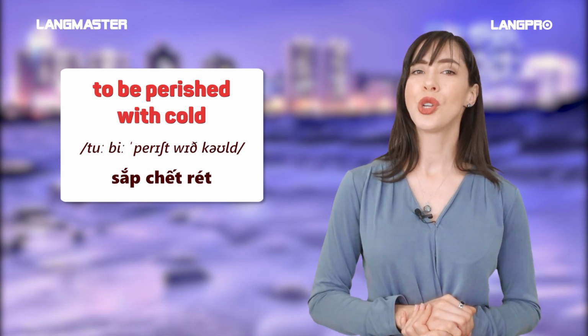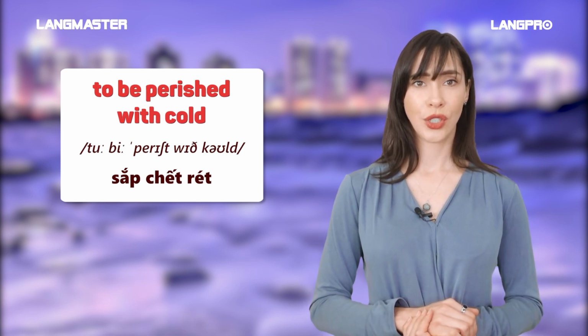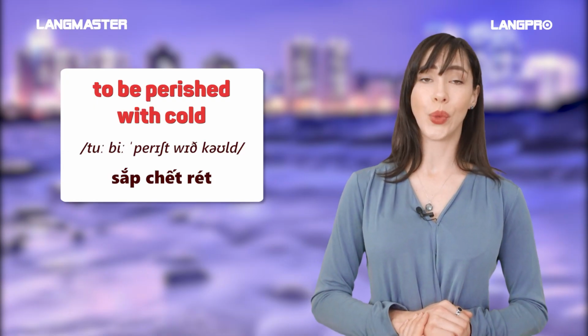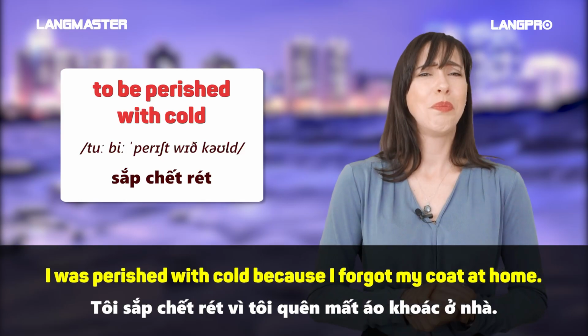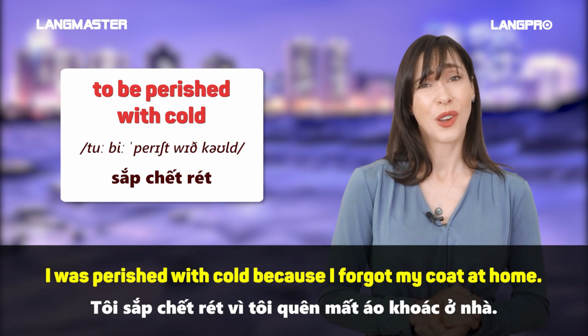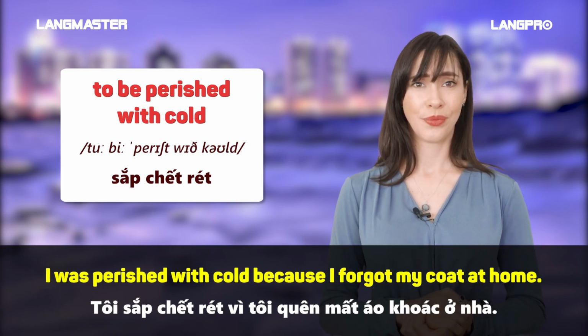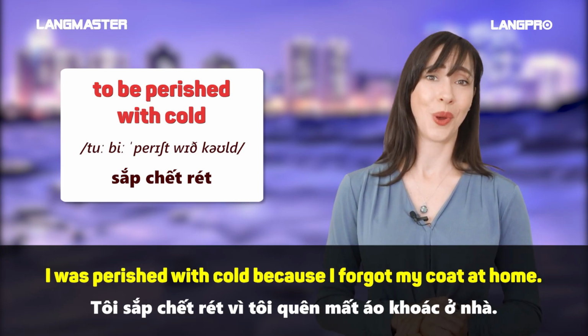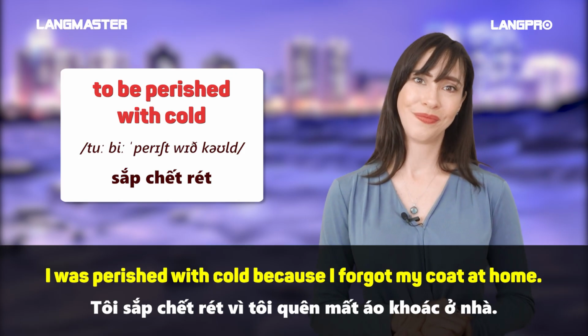To be perished with cold. I was perished with cold because I forgot my coat at home.